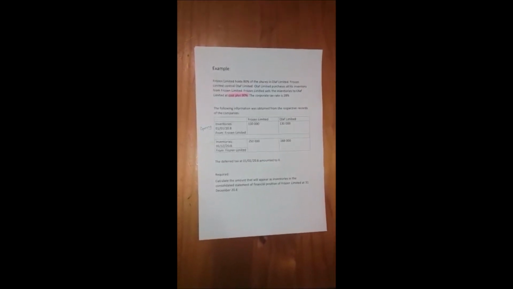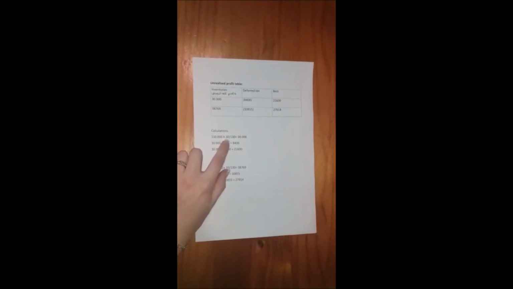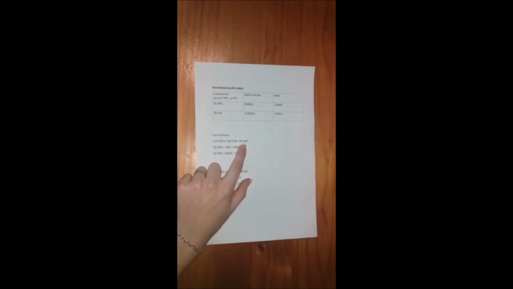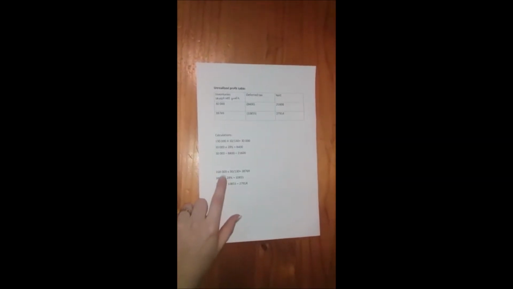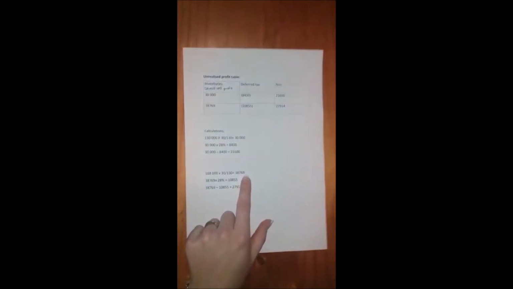The other thing we said in our safety sheet was how to calculate unrealized profit on cost. We will use Olaf's opening inventory to calculate the unrealized profit on the opening inventory. The opening balance times 30 over 130 gives us the unrealized profit. We will calculate the tax on the unrealized profit. We will do the same with the closing balance, and also the tax on the unrealized profit.